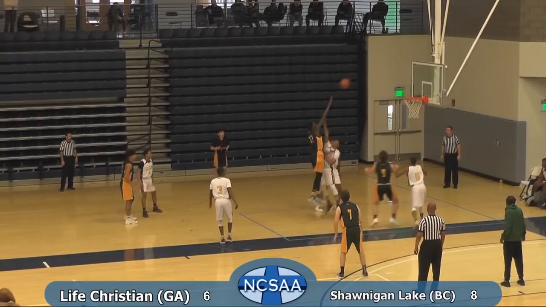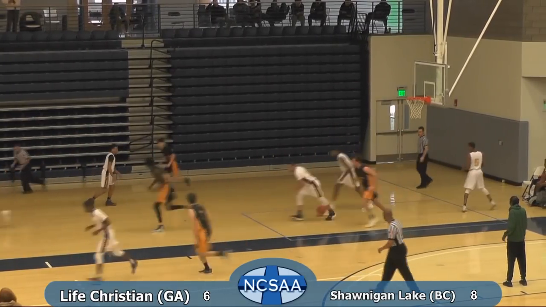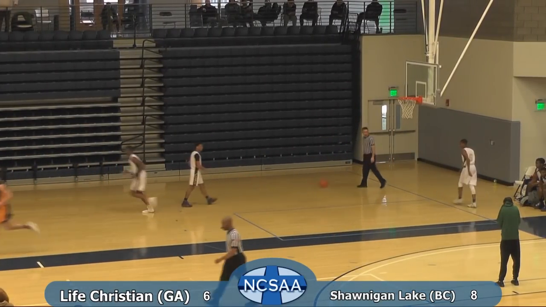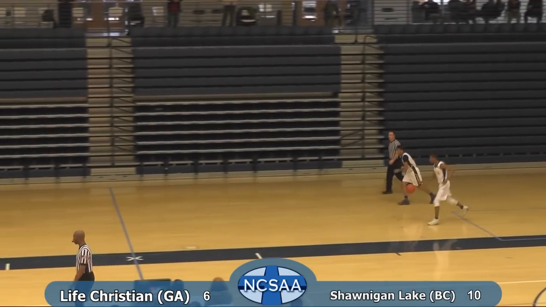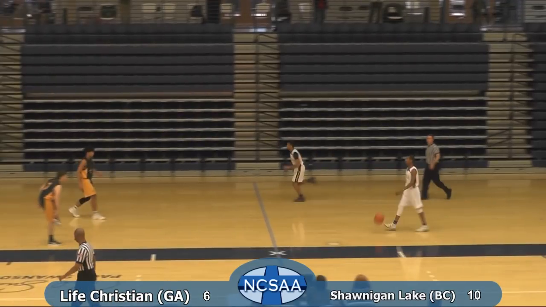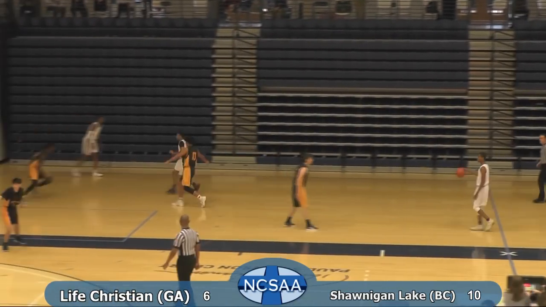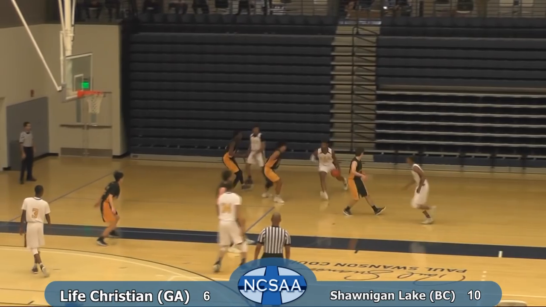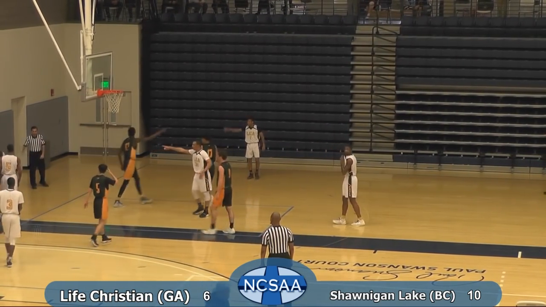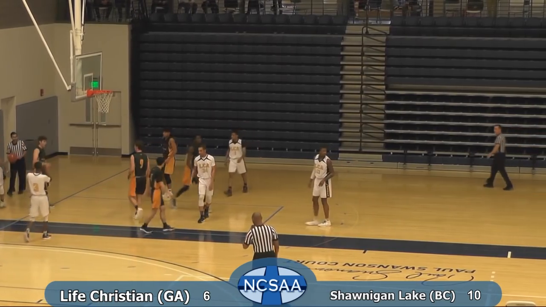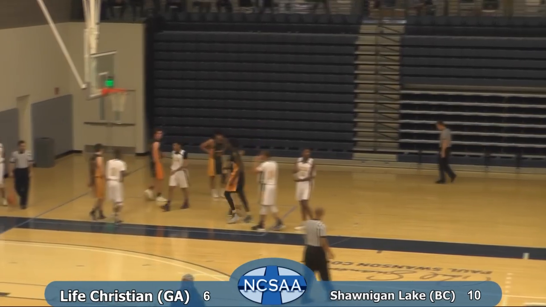And it comes in the post. Wow, that's a really nice move by Sergio Pereira. He's kind of spun around and used that right hand to float it in. That was pretty. 10-6. Pass down the lane, deflected. It goes off of Shawnigan Lake, and it will be Life basketball.